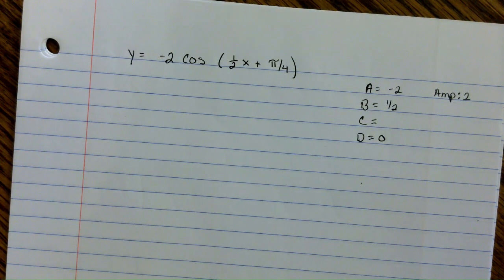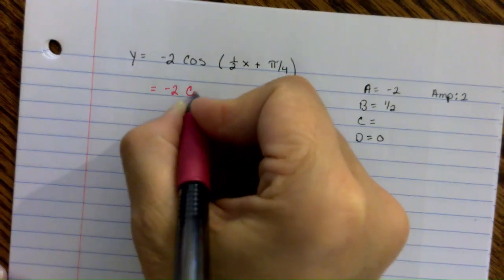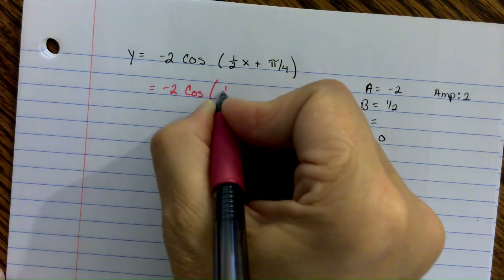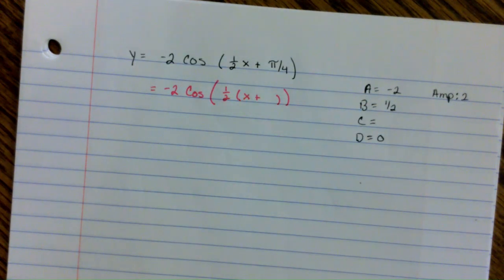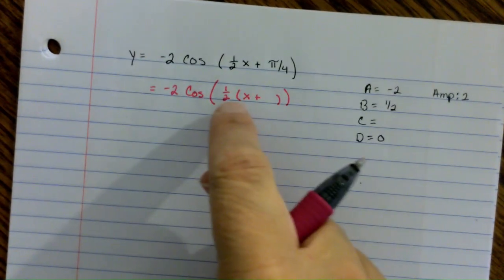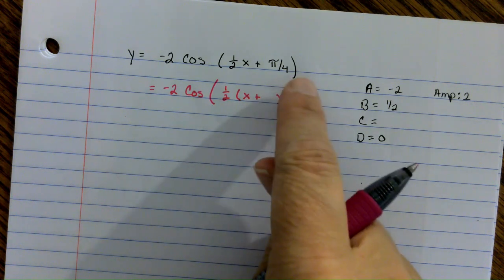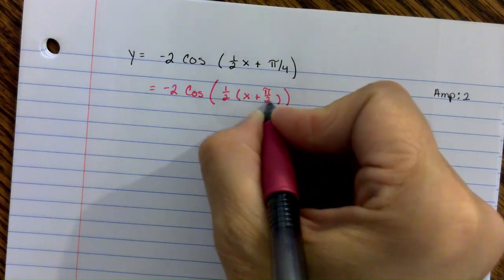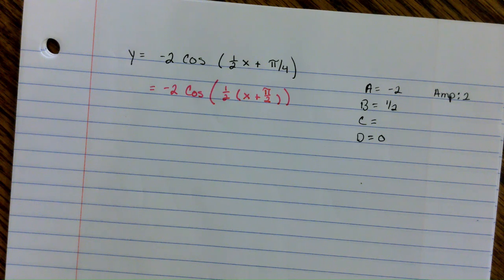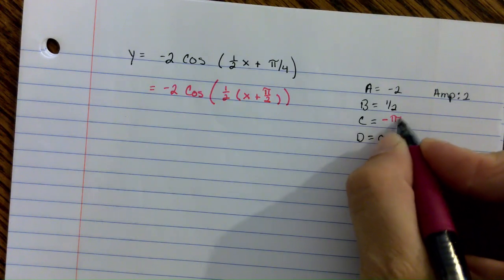Okay. And we still haven't calculated P. But we need to rewrite it. That's really what step 1 is about. Okay. So we have to have it written in this form. So 1/2 times what is pi over 4? If you said pi over 2, you would be correct. Okay. So our C value is left pi over 2.